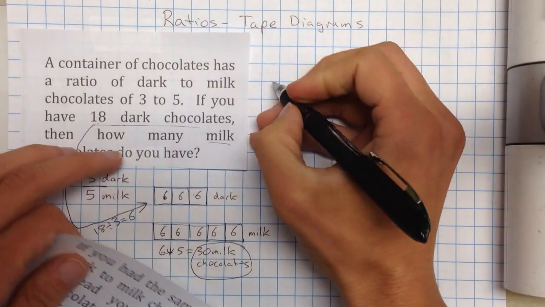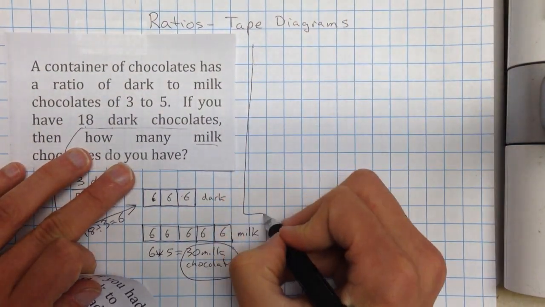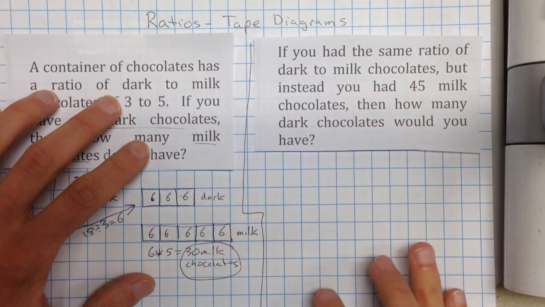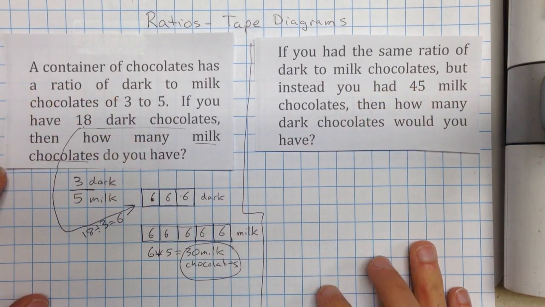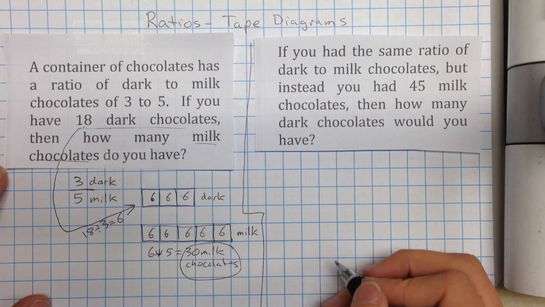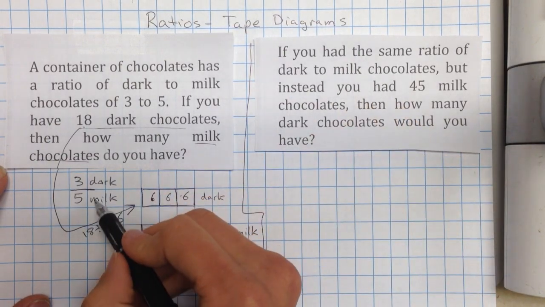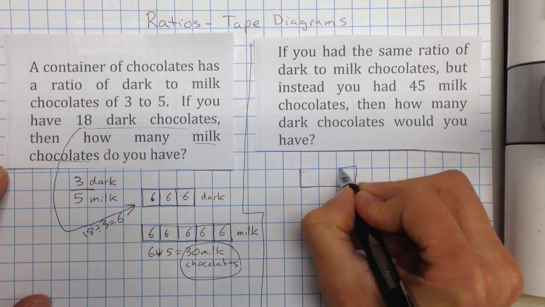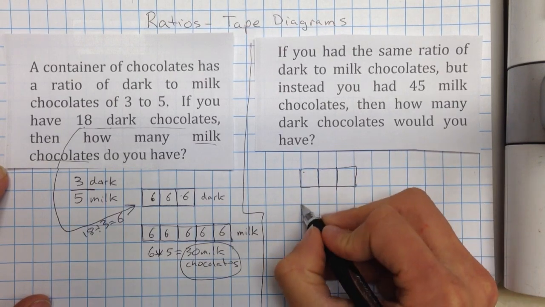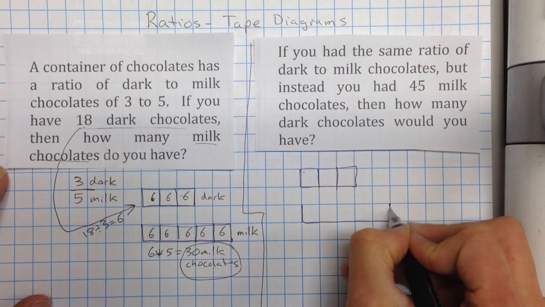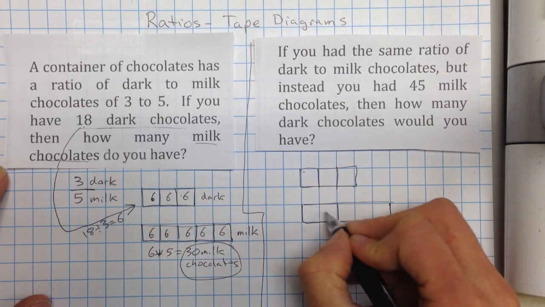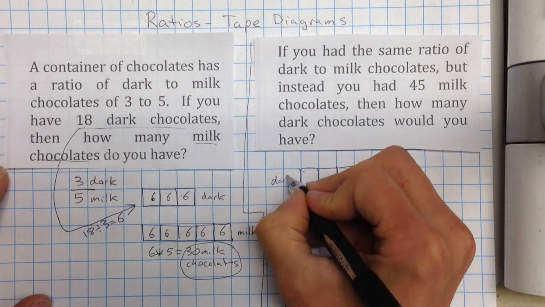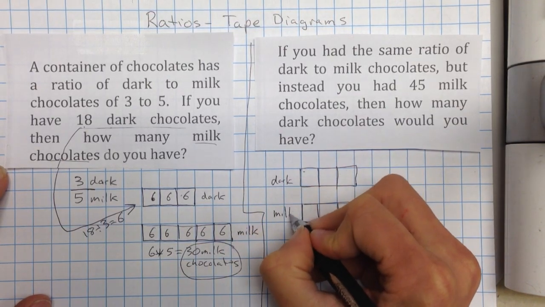So let's look at another sample one. We'll just draw a line like this. If we had the same ratio of dark to milk chocolates, but instead had 45 milk chocolates, then how many dark chocolates would you have? So we're going to go with the same ratio of 3 dark to 5 milk. So I'm going to draw those boxes with 3 dark ones, and these 5 represent the milk ones. If you have graph paper, it's kind of nice to do it on there. So this is, again, our dark. These ones represent our milk.